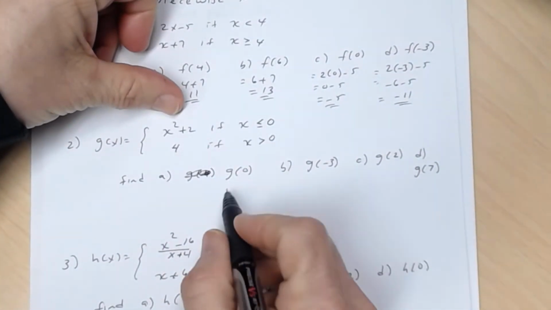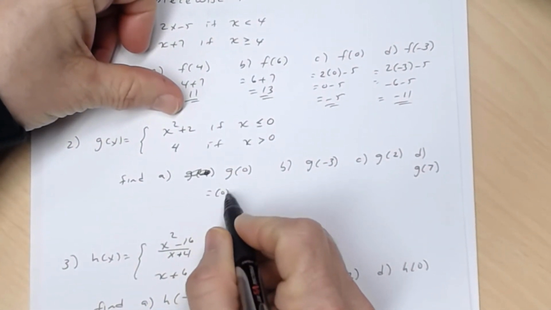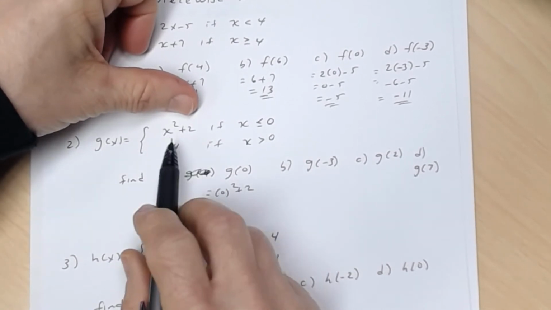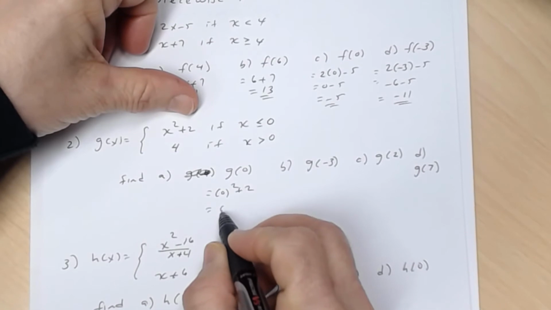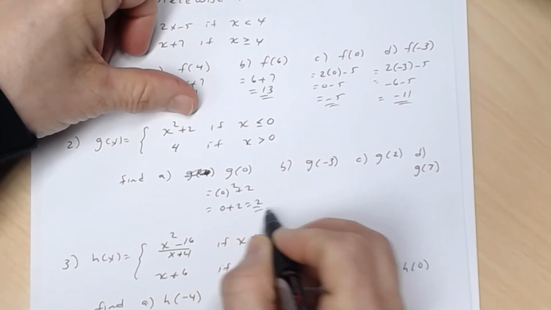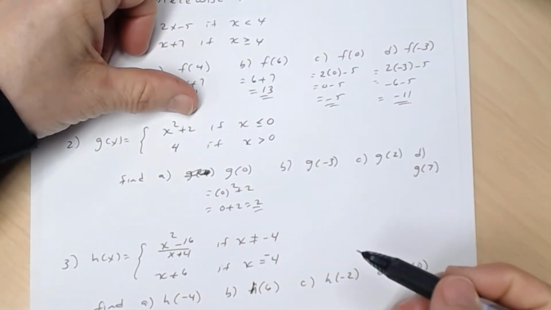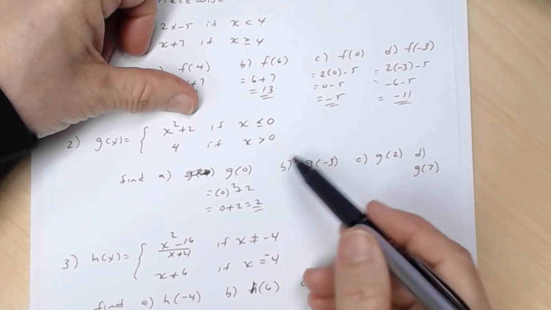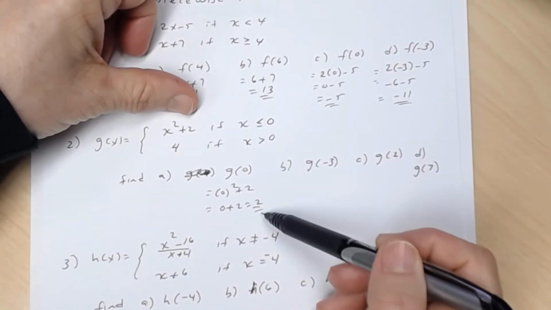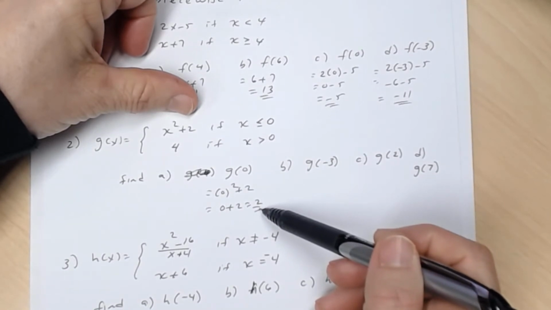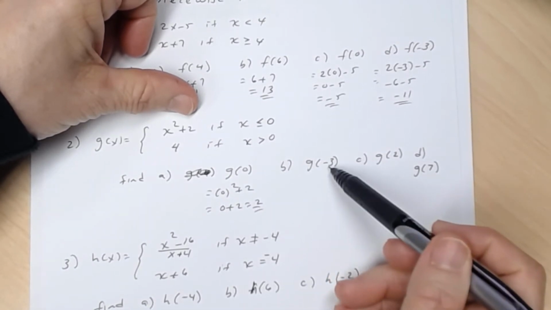So you're going to say g of 0 then will be 0 squared plus 2. So where we see the variable x, you substitute 0. And 0 squared is 0, 0 plus 2 is 2. So g of 0 equals 2, meaning that when you graph it in the next lesson, when x is 0, you just found your y value. My y value is 2. All right, let's go to this one now.